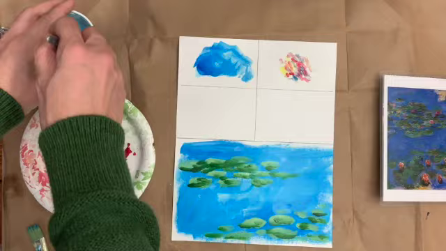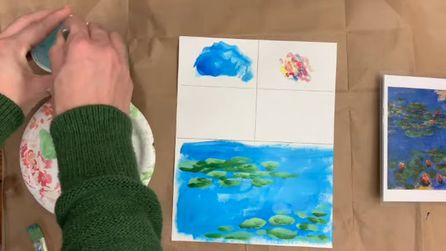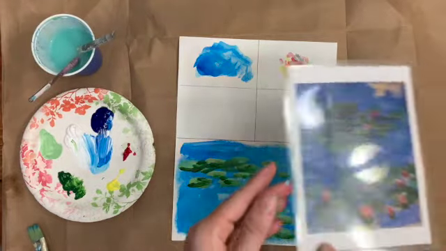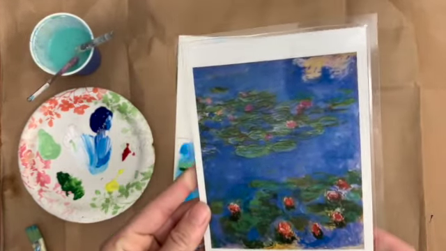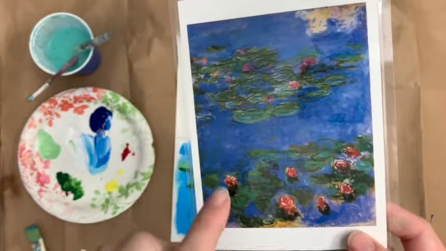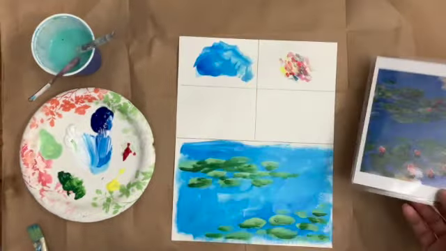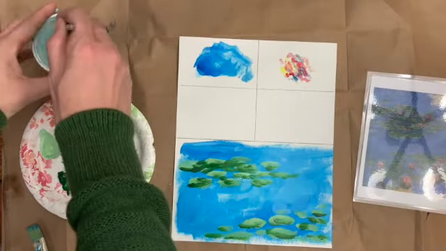So now we have the next layer built up, which is the lily pads. And then our last layer is going to be those beautiful flowers on top of them. And we can see that they're dotted throughout the whole thing, not in any particular order. And the ones up close are bigger because they're closer to us. So we're going to do that same thing. I'm going to be using my small brush to do that.